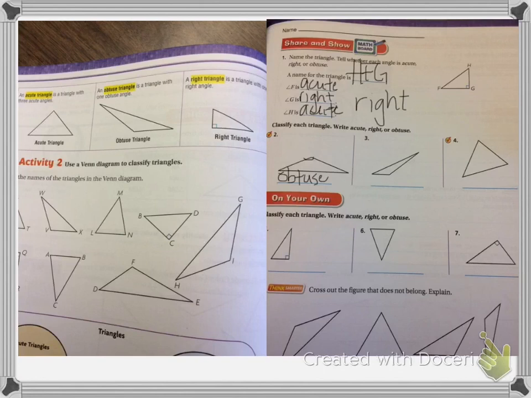So again, if I look at number 3, I'm seeing two acute angles. Those two are way smaller than 90 degrees, but I'm seeing this angle right here is bigger than 90 degrees. So again, I'm going to say this one is obtuse. I only need one obtuse angle for it to be an obtuse triangle.